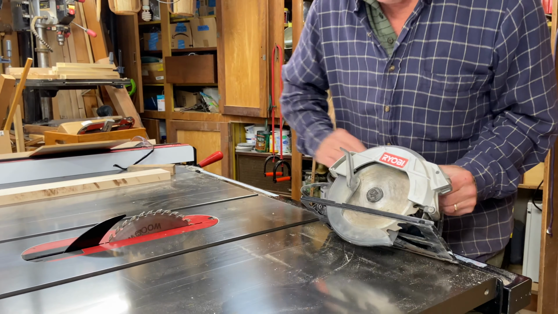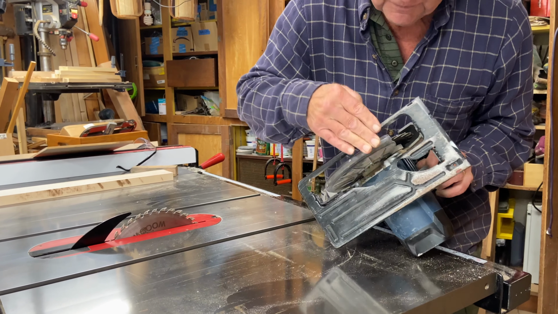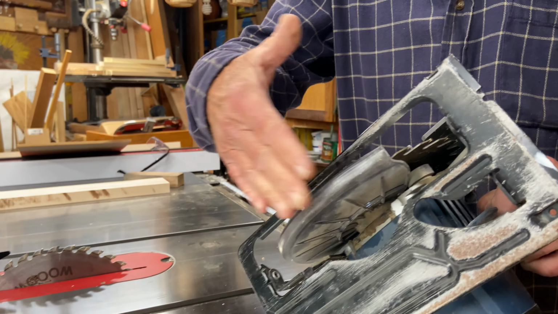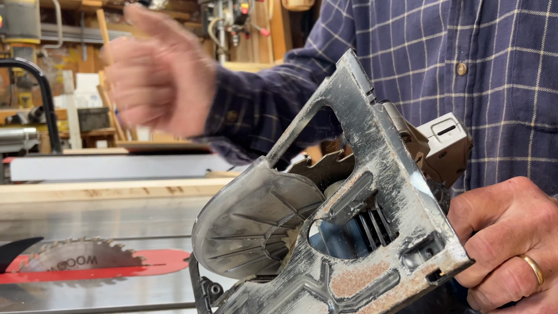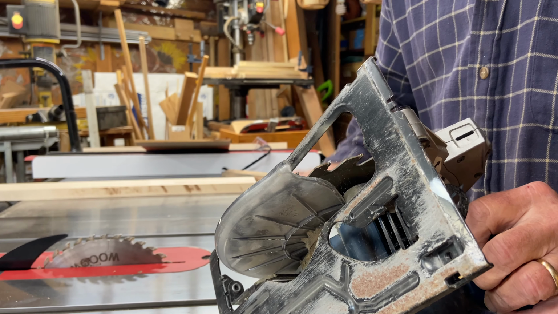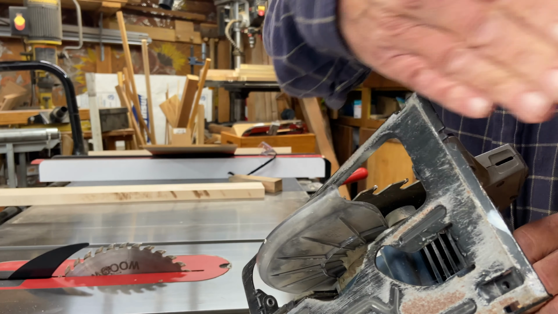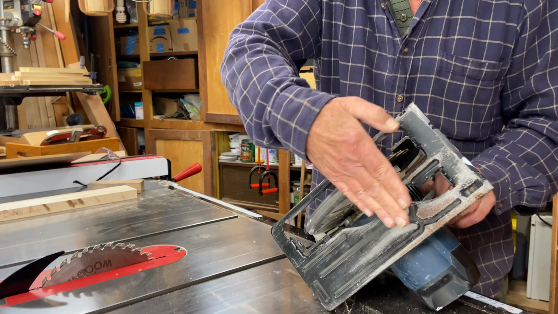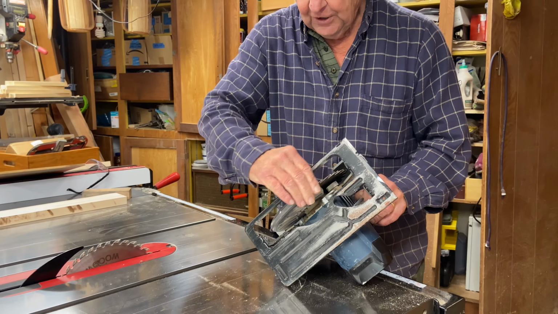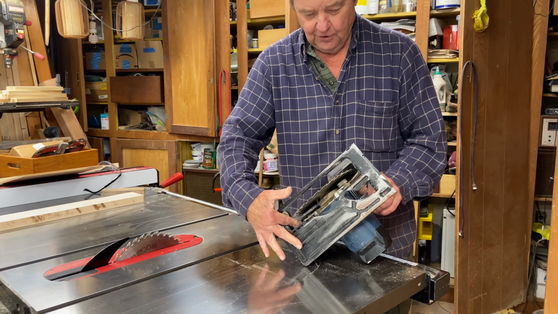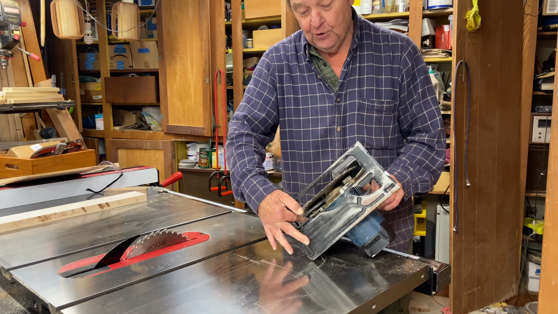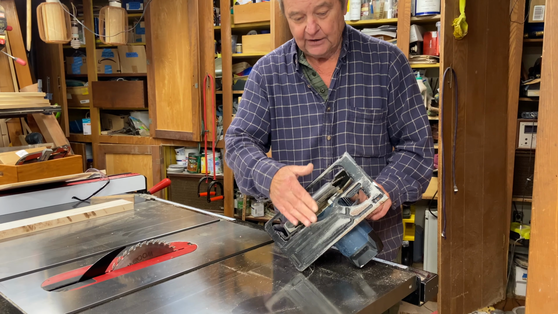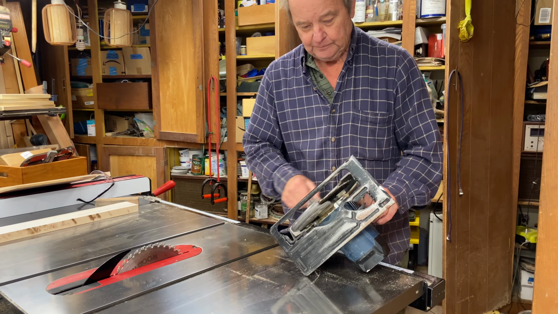And as you go, there is a blade guard here that covers the blade. So the blade is spinning, it makes it less likely that you're going to get your hand into the blade. As you push the blade into the wood, it actually rotates this blade cover out of the way and exposes the blade to the cut, and then when you're done, it snaps back. So that's a safety feature.